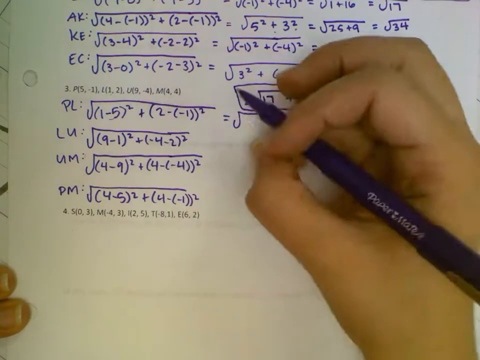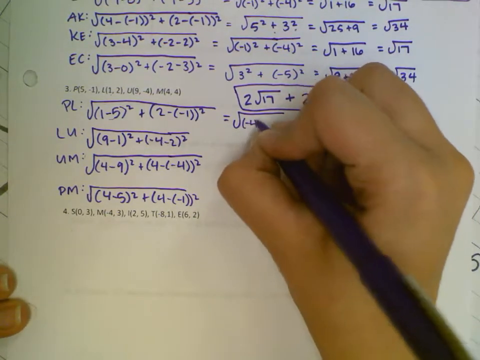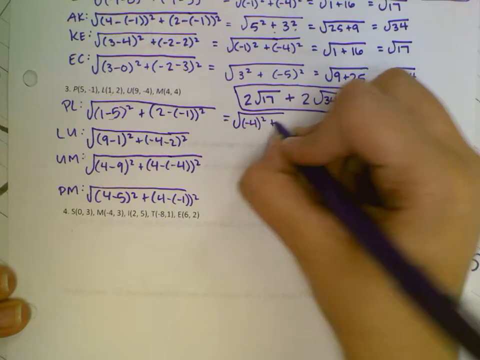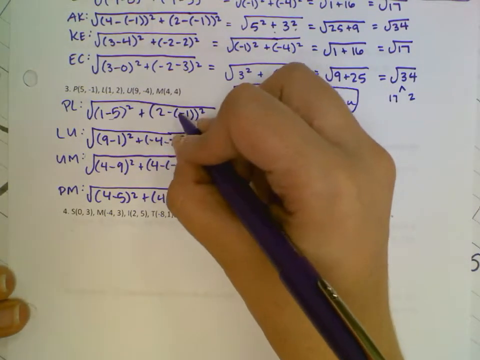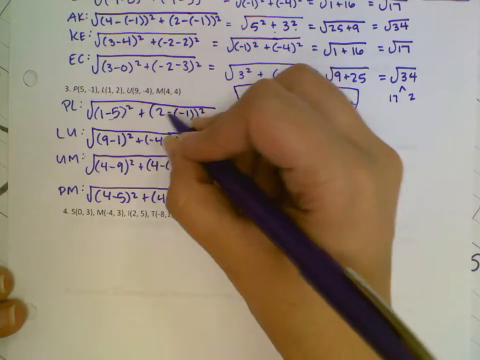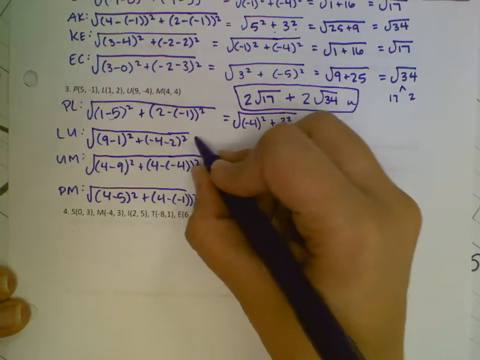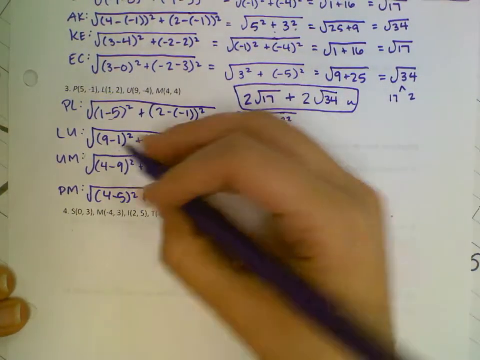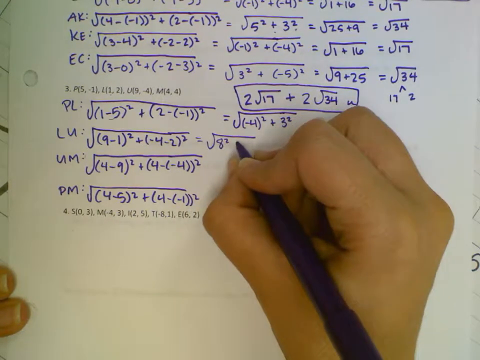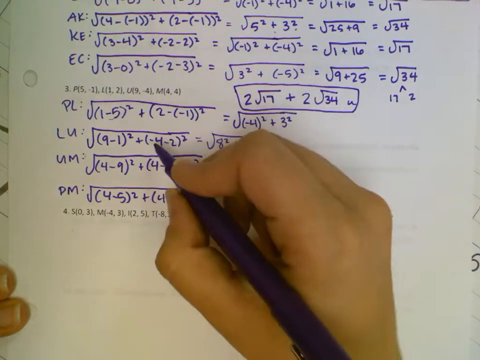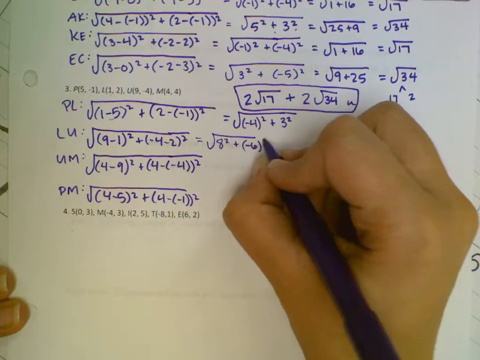1 minus 5 is negative 4 squared, plus 2 minus negative 1. When we've got minus and negative, that becomes plus. So 2 plus 1 is 3. So 3 squared. This one is going to be 9 minus 1 is 8 squared, plus negative 4 minus 2 is negative 6 squared.